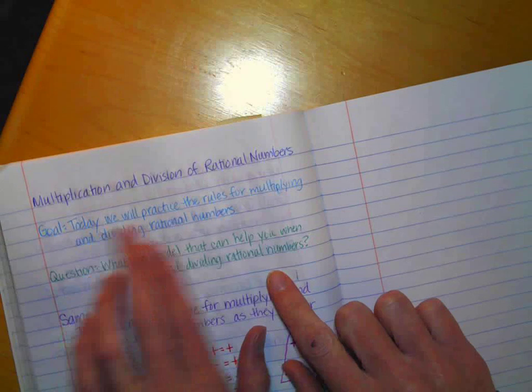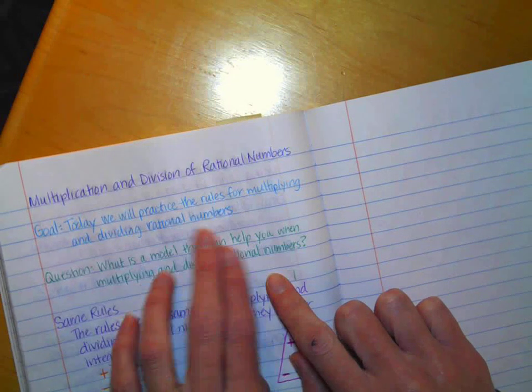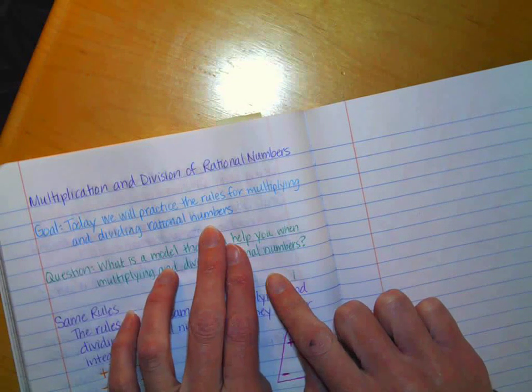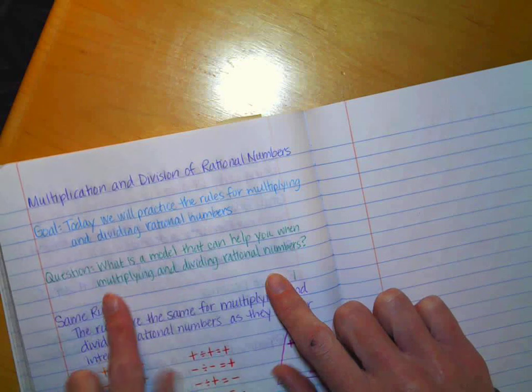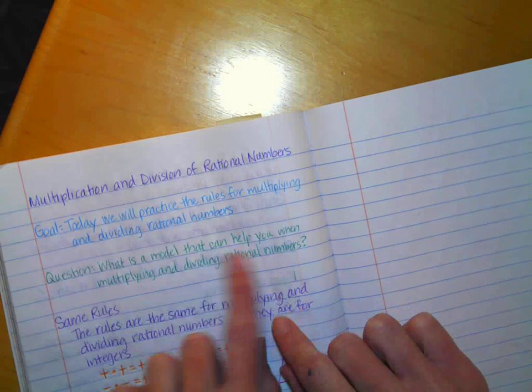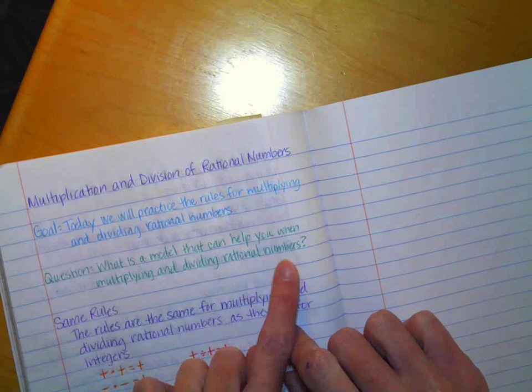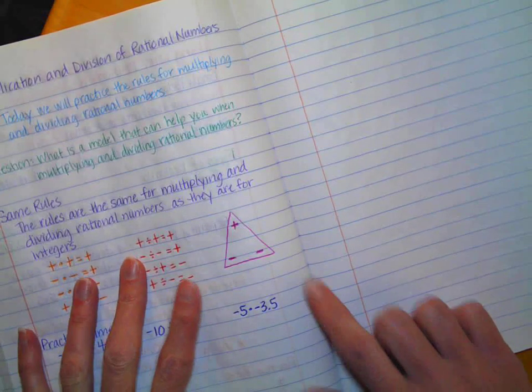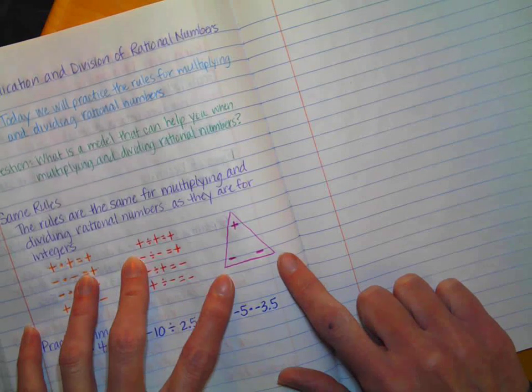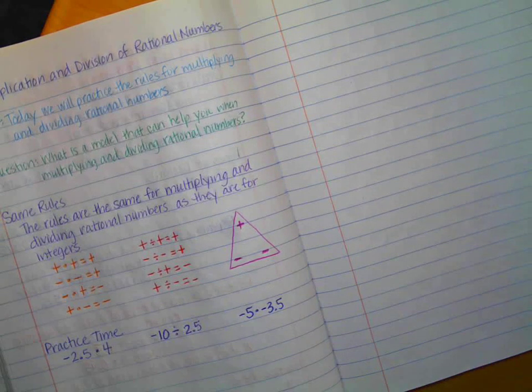All right, my darlings, that is it. Oh, wait. Our goal for today is we will practice the rules for multiplying and dividing rational numbers. They're exactly the same as integers. Question: what is a model that can help you when multiplying and dividing rational numbers? Hint, hint, hint. I think you got it.